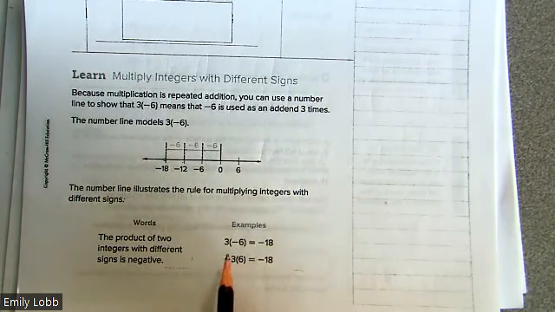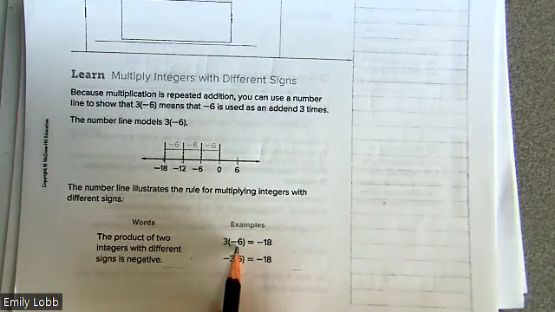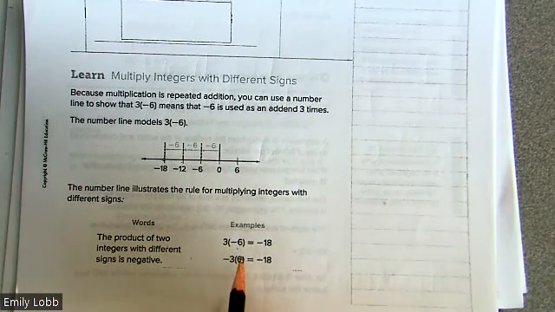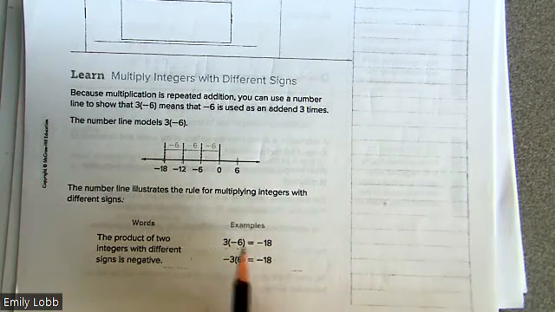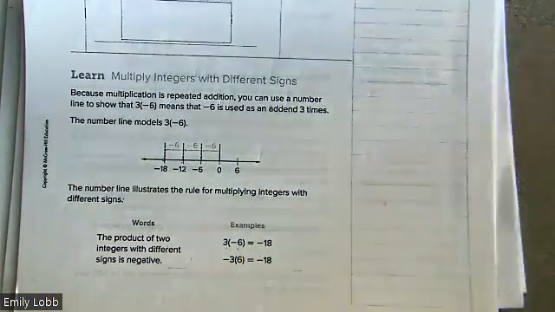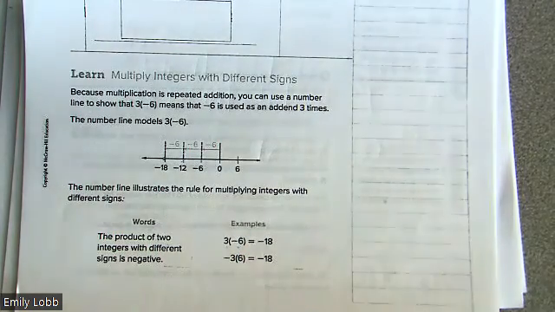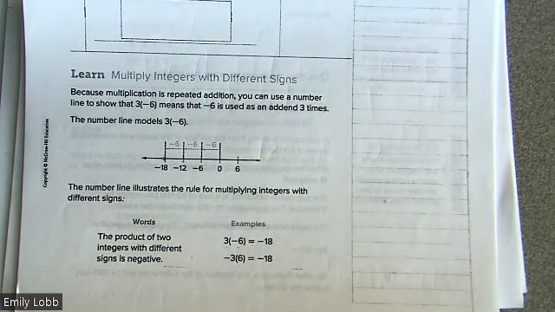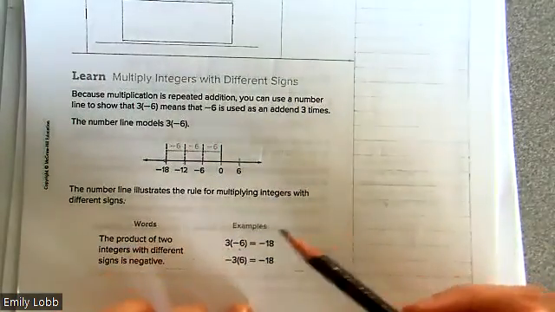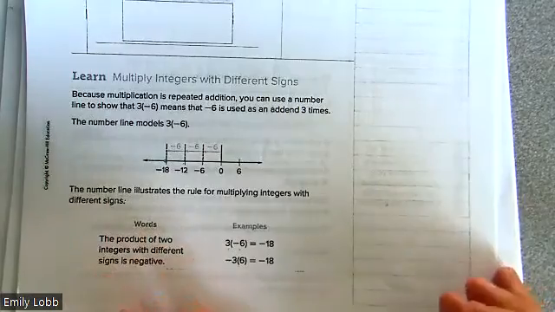So if I have a 3 and a -6, it's still just 3 times 6. I was giving you the answer. It's still 3 times 6, but since my signs are different, my answer is negative. So it doesn't matter if it's positive times a negative or negative times a positive. If my signs are different, my answer is negative. But I'm still straight up multiplying. Fair? The only thing we're asking ourselves at the end is, is my answer positive or negative?